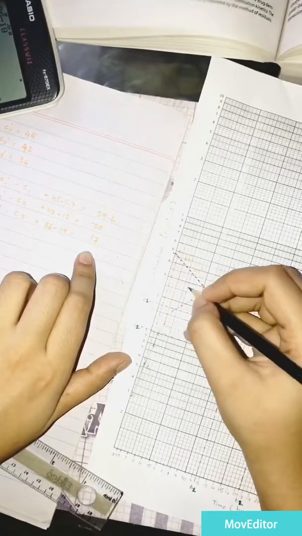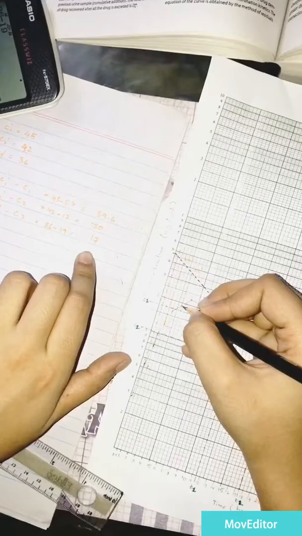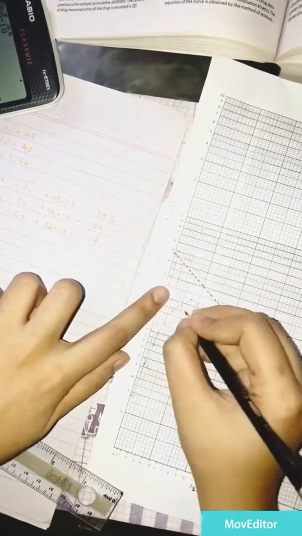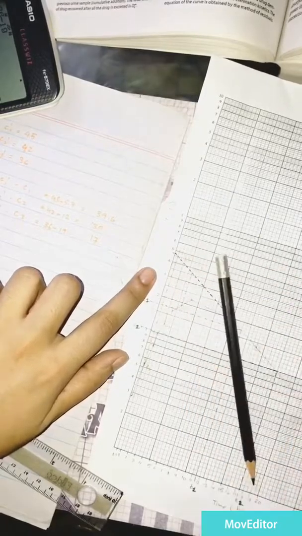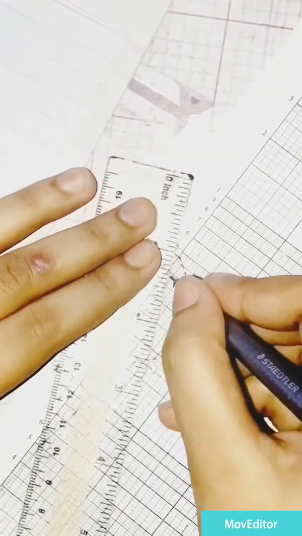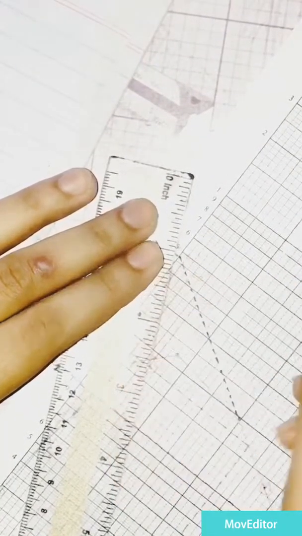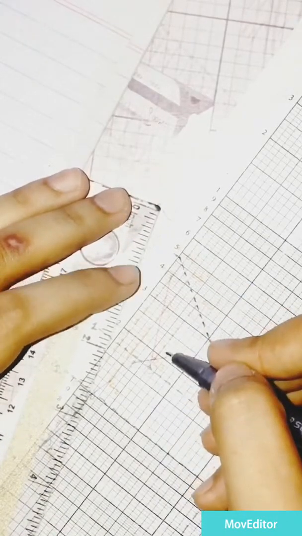And then 17. So, join it. That is the line we get.